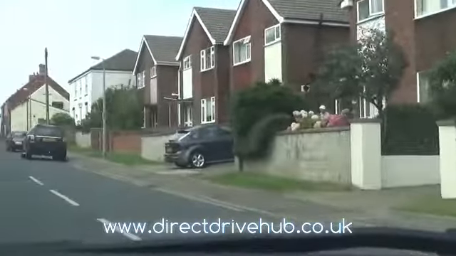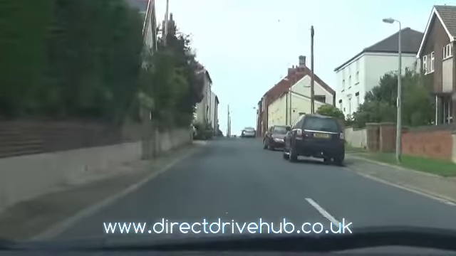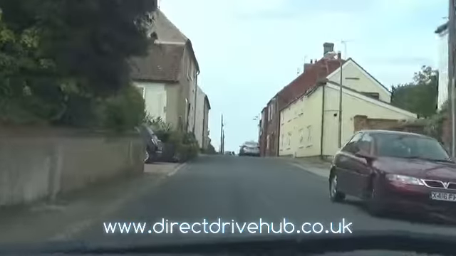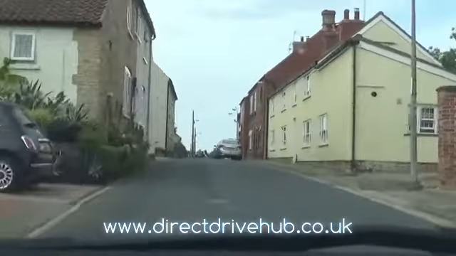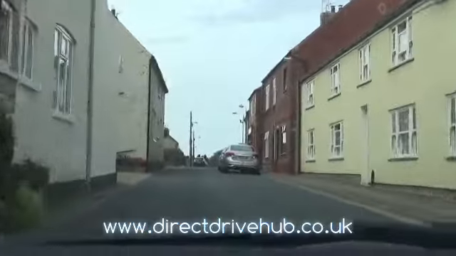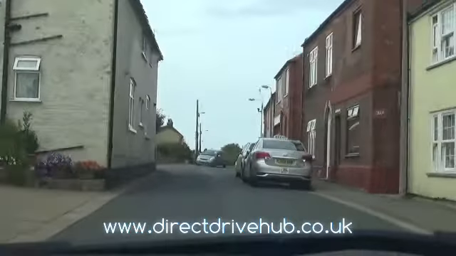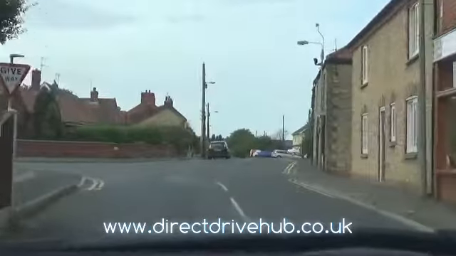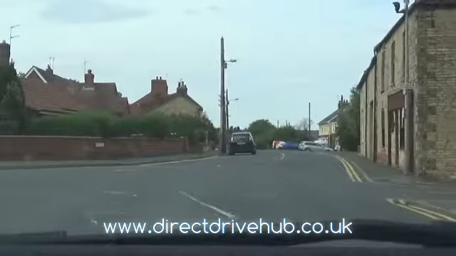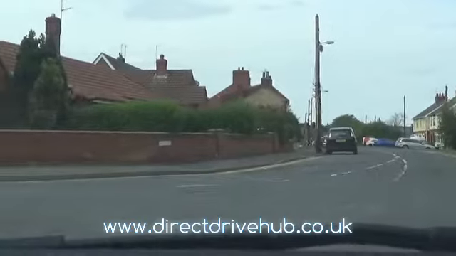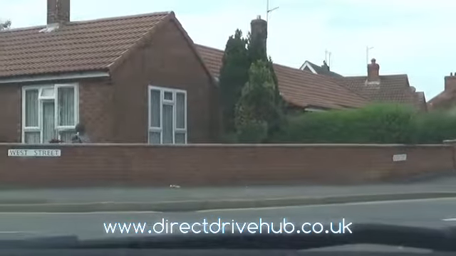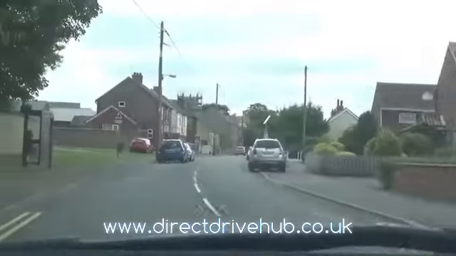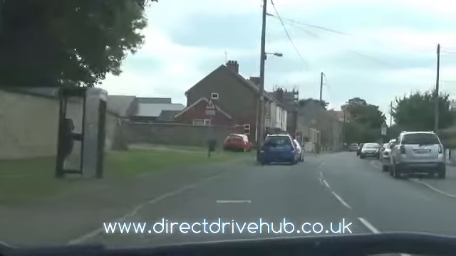Okay, so I've got parked cars on the right, a very narrow bit of road, no signs of any oncoming vehicles, and I'm going to be turning left. So I've got parked cars on both sides of the road here, looking well ahead.